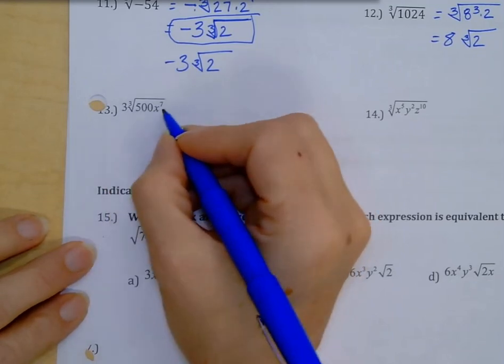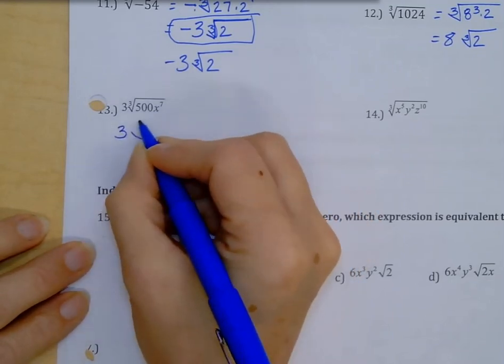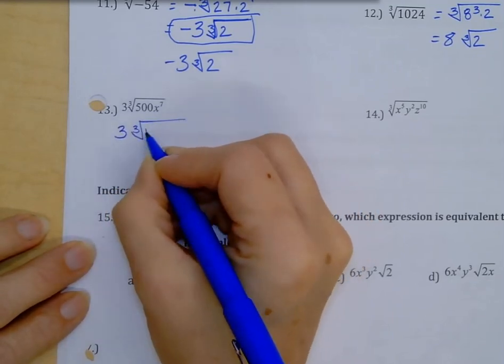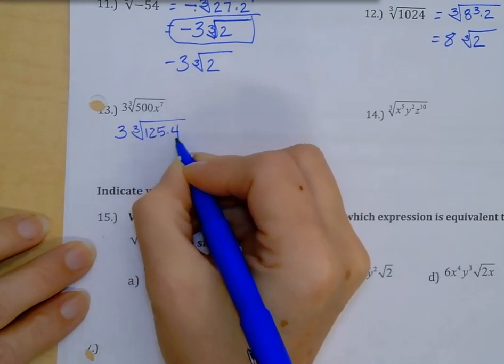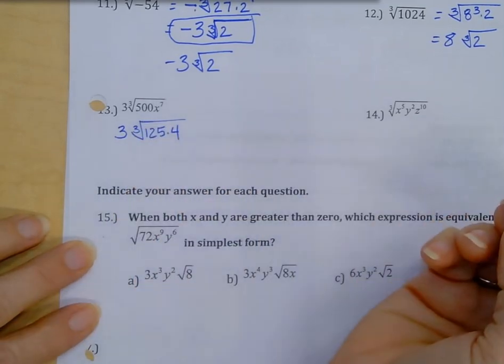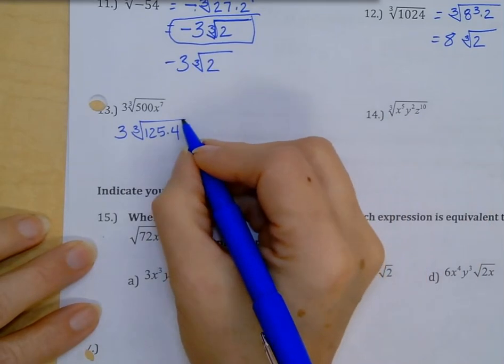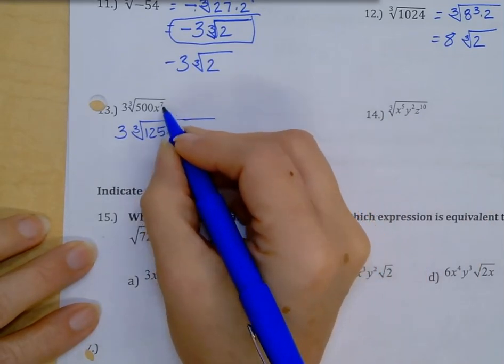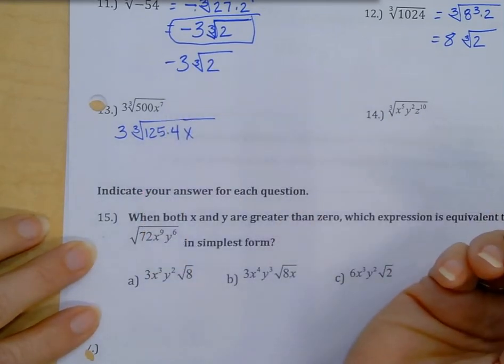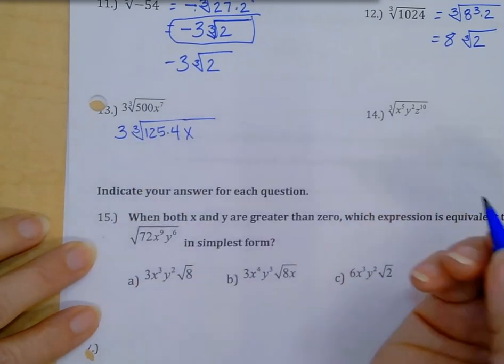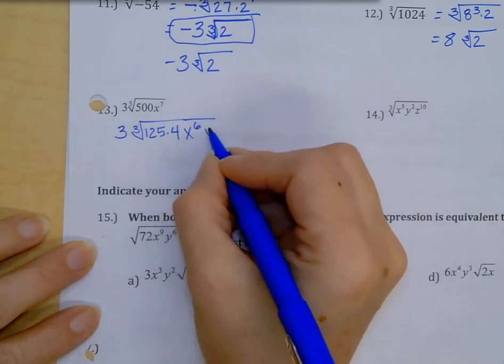So here's what I'm going to do. I'm going to rewrite this. It is 3 times the cube root of 125 times 4. I chose that because I know 125 is a perfect cube. Okay, and I'm going to make my x's have exponents that are multiples of 3, because I want the cube root. So I'm going to say this is x to the 6th times x.